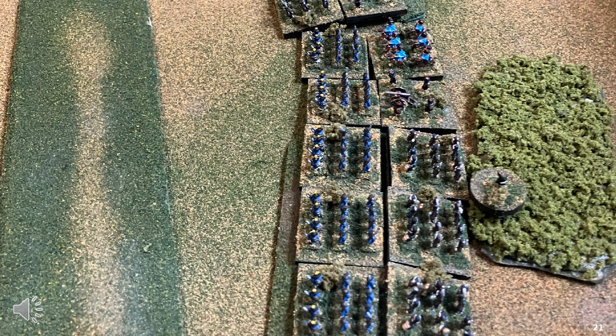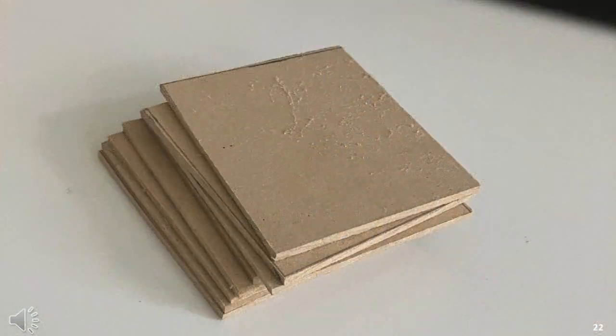So you just simply have to look at your figures, your basing, and work out, using these basic building blocks or the methodology I'll be using, how to create a table which suits yourself. Let's now go through the steps of creating our bespoke movement trays. First, we need to create our movement tray base.